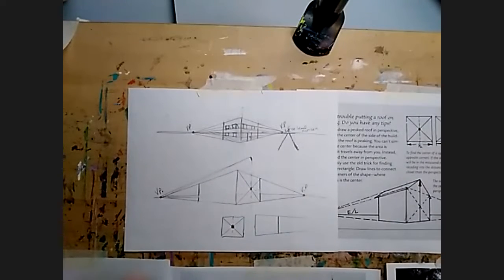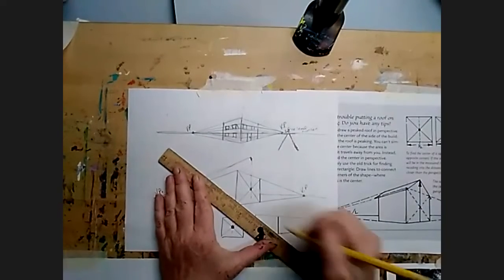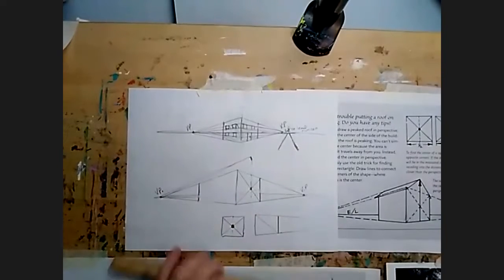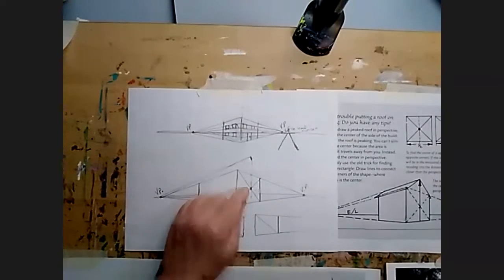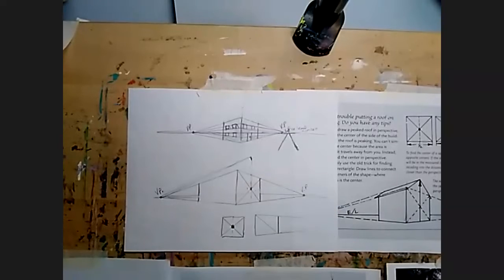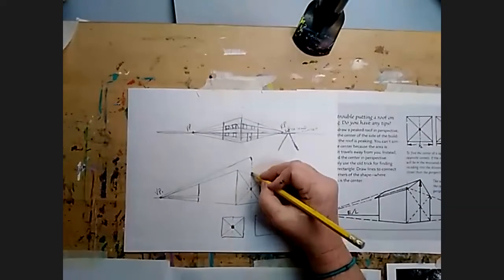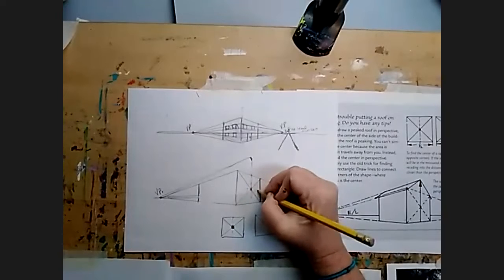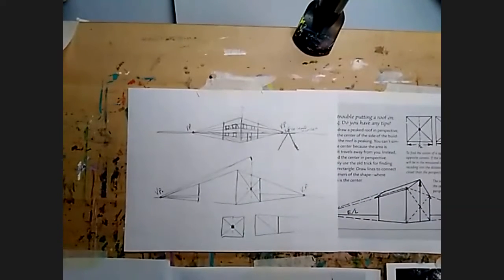So you can still use your finding the center. If we were going to find the halfway point exactly, if we were going to measure it from what we could see, it would probably be about here. But the real halfway point, as we know, this half is going to be bigger than this half because this half is closer to us. Does that make sense?